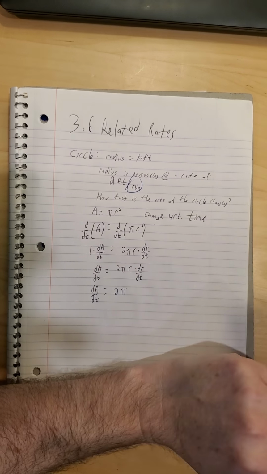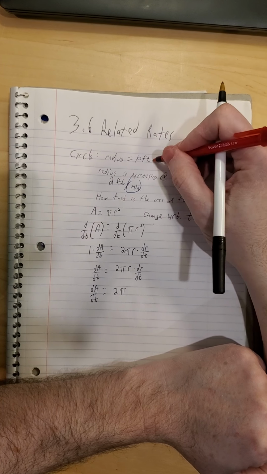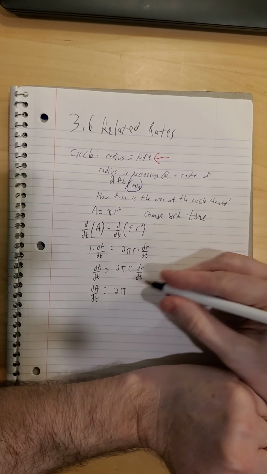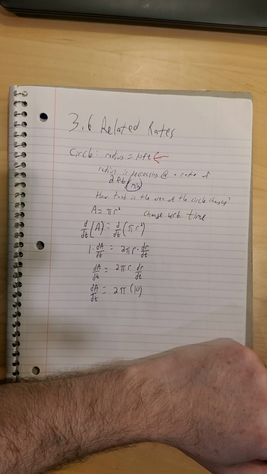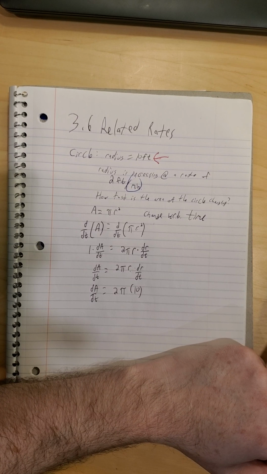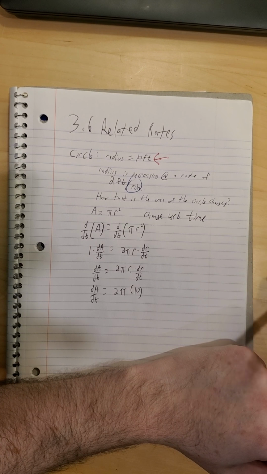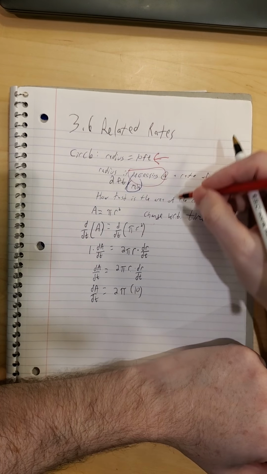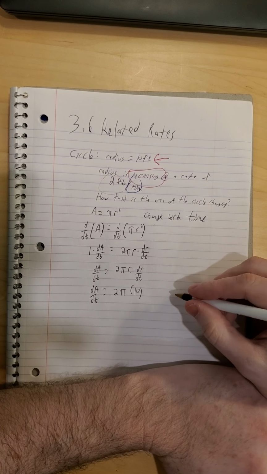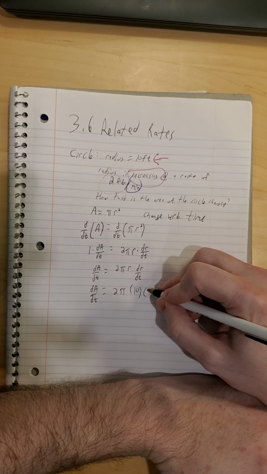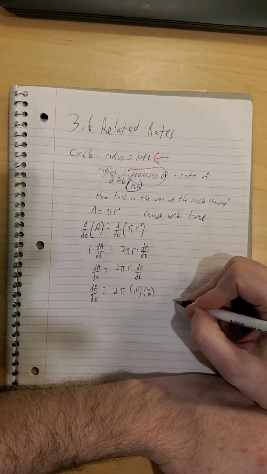At the moment, the radius is 10 feet. dr/dt, the sign on that depends on if we're increasing or decreasing. We are increasing, so it's a positive change at a rate of 2 feet per minute. So times a positive 2.